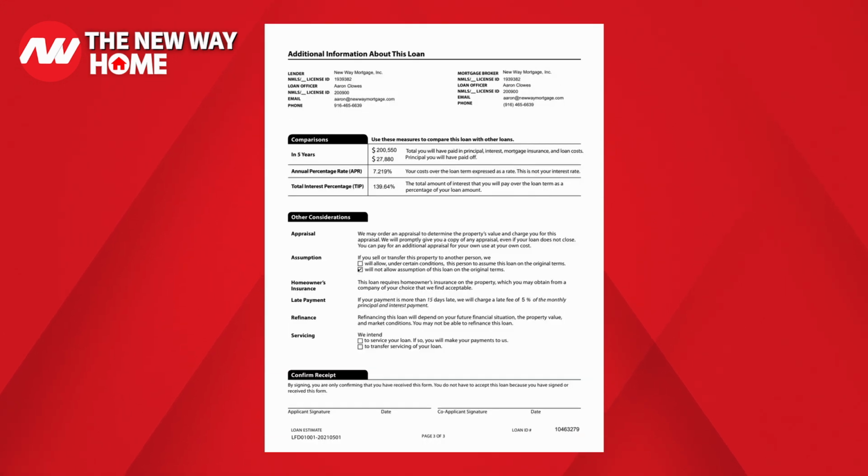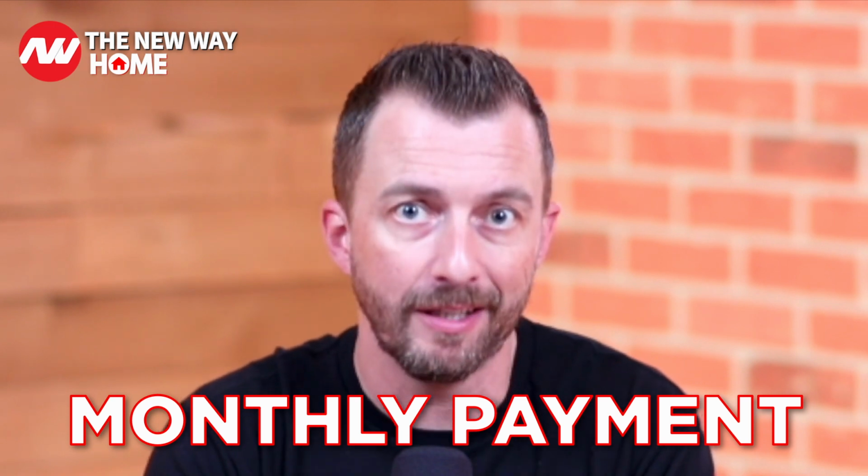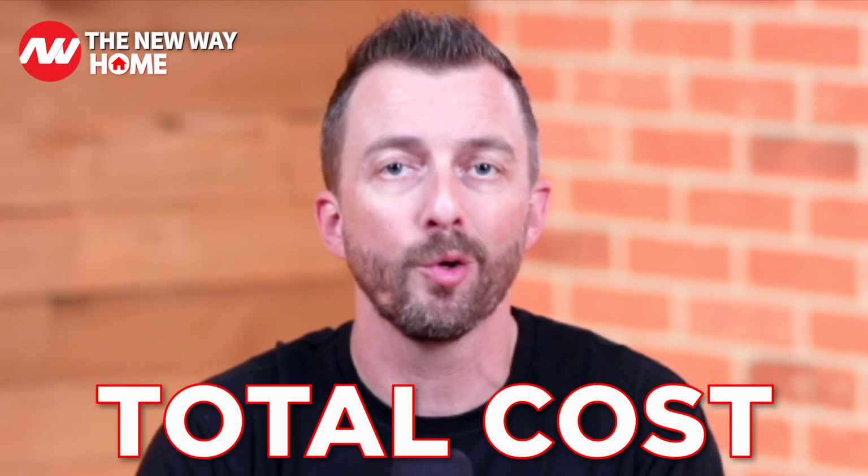And page 3, basically, they combined a whole bunch of old disclosures to cram them into one disclosure when they did this update. Although page 3 does have important information on it, it's not very important. So focus on pages 1 and 2, because that's the meat and potatoes of what you're really looking for, which is: what's the monthly payment, i.e. the interest rate, and what are the total costs. Everything else is just information that doesn't make a big difference at the end of the day.